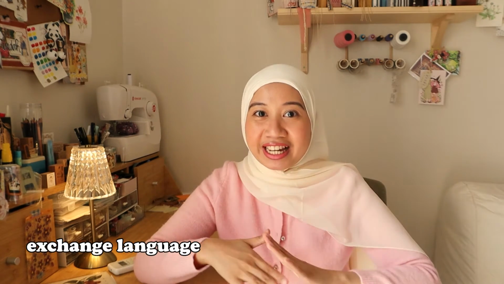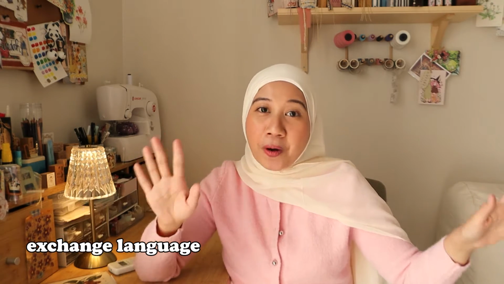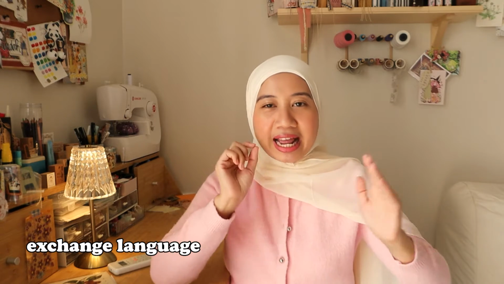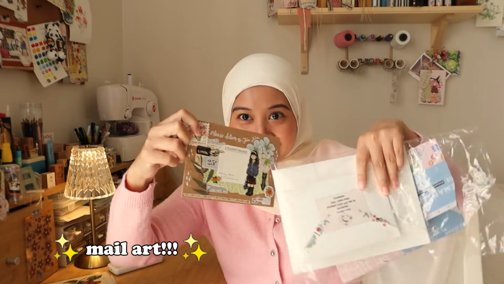The second thing, you can spice up your letter by exchanging language. So if your penpal is from overseas and speaks a different language than you, you can add a little vocabulary and also phrases to them, and you can ask back as well, so you will get new vocabulary from a different language. The next tip on how to spice up your penpal letters is through mail art.